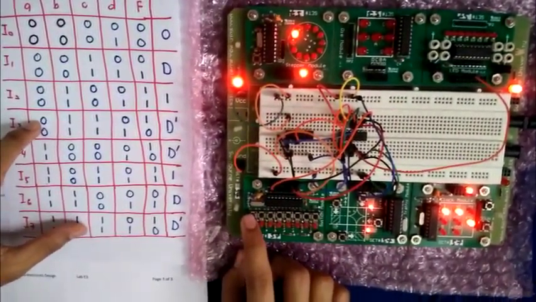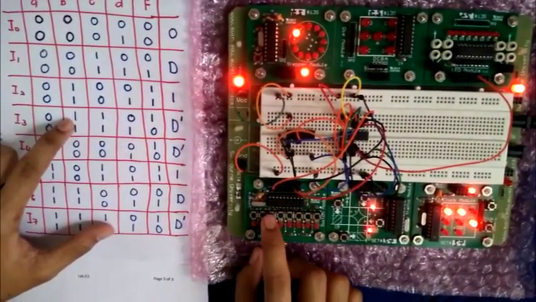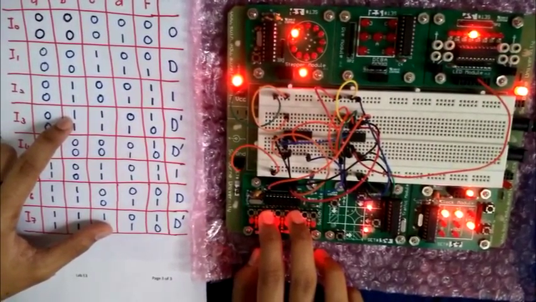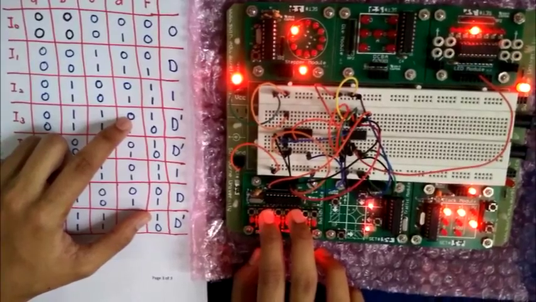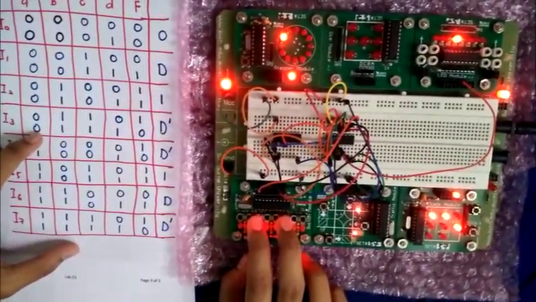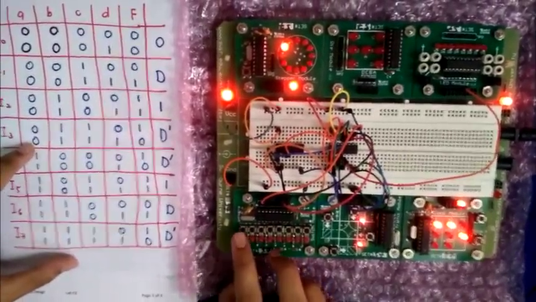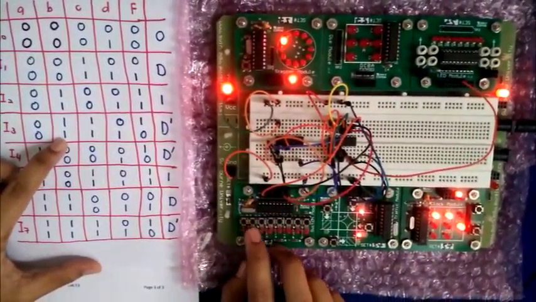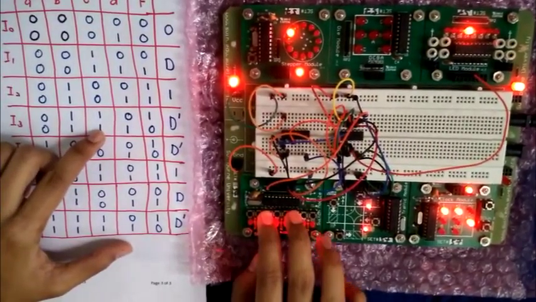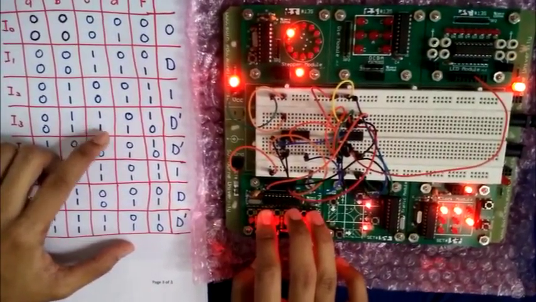And then for A is 0, B is 1, C is 1, and then D is 0, so the output is 1. And then when A is 0, B is 1, C is 1, and then D is 1, the output is 0.